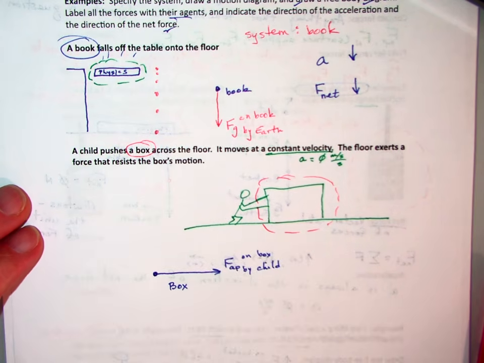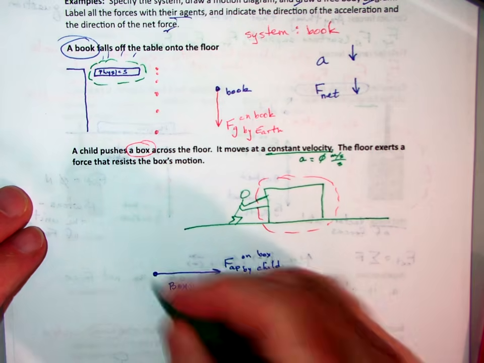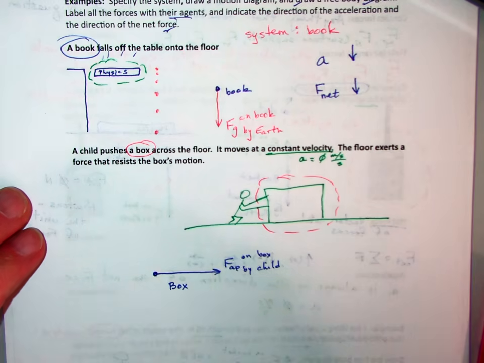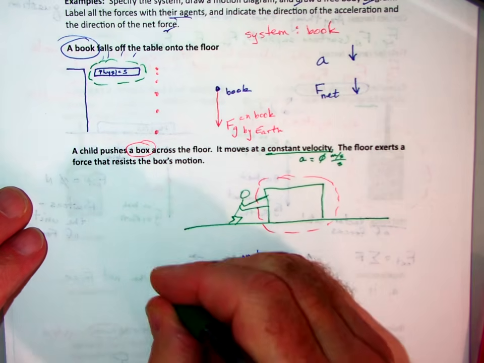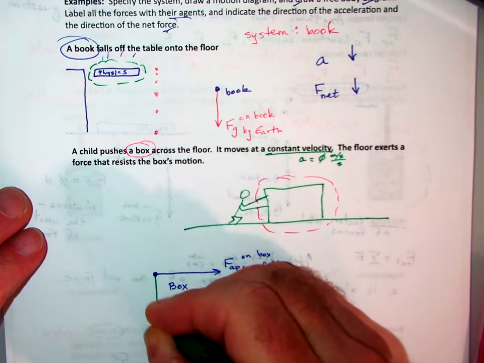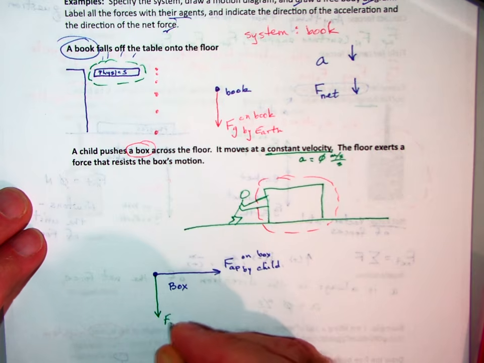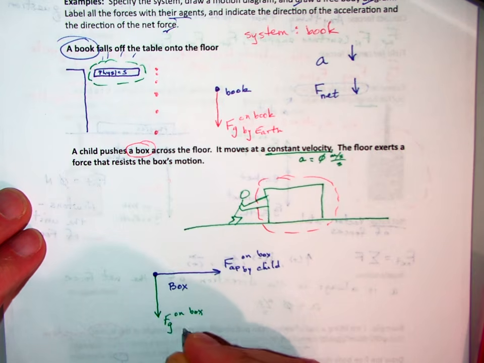As we had with our previous examples, there's a gravitational force on the box by Earth.